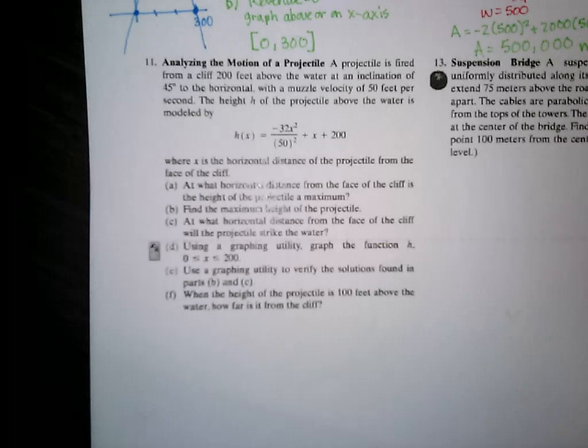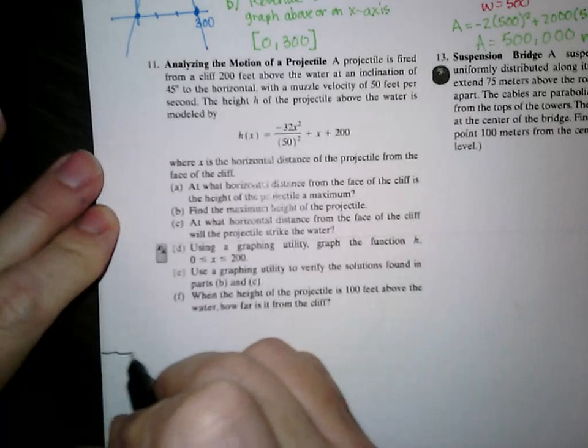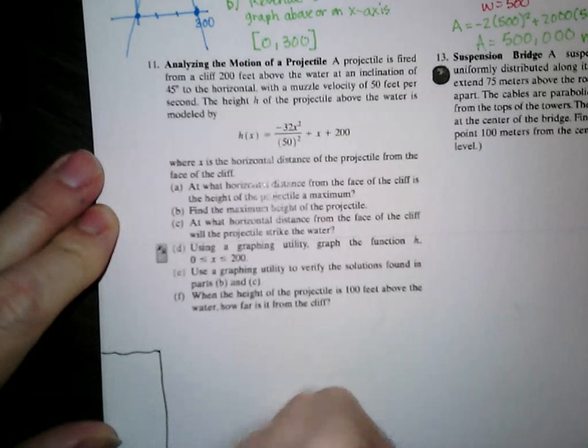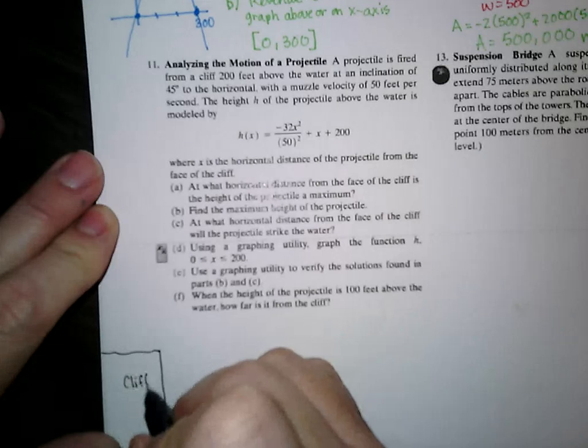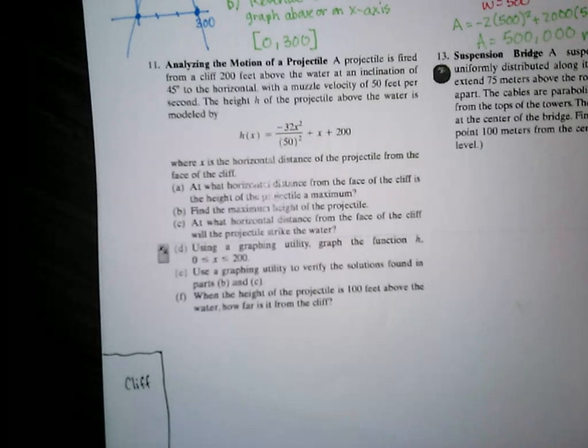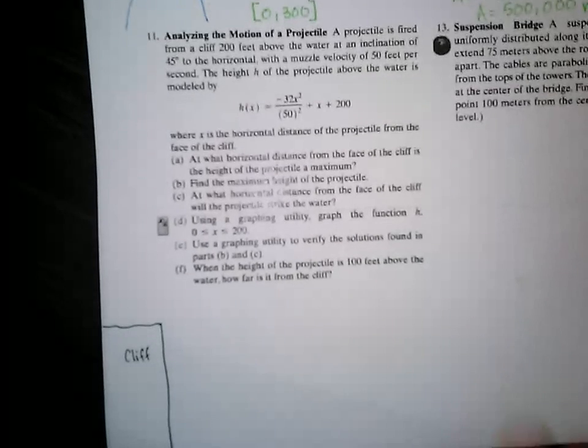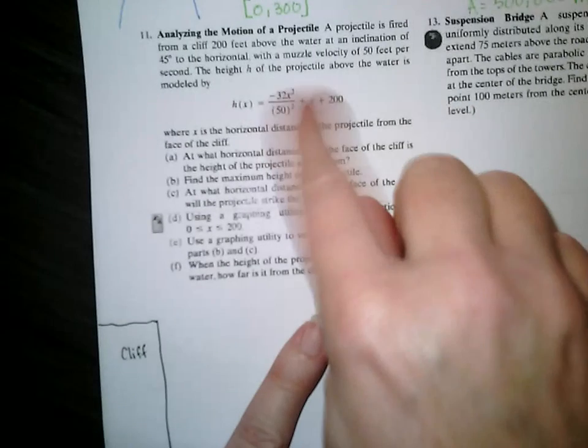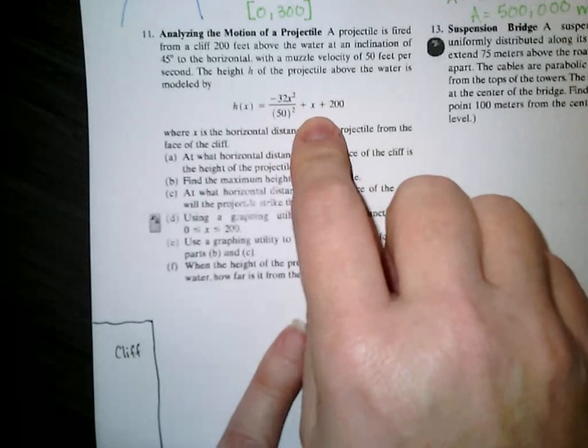This time we are firing a projectile from a cliff that is 200 feet above the water. So here's my cliff. I know that it is 200 feet above the water, and it has an inclination of 45 degrees to the horizontal with a muzzle velocity of 50 feet per second. They told us all that information, and then they give us this equation. All of that information is already included in here.